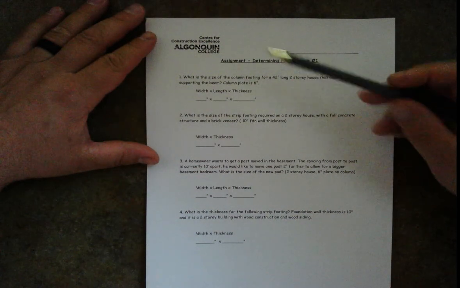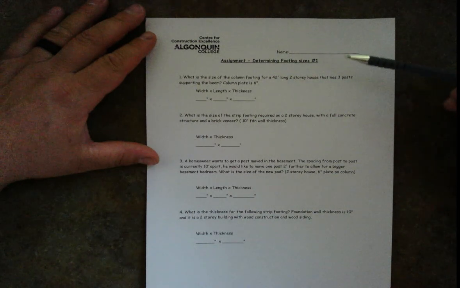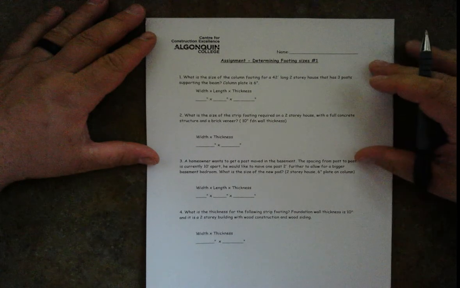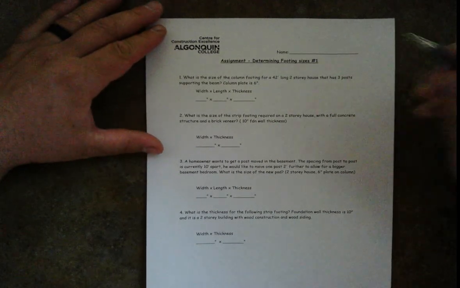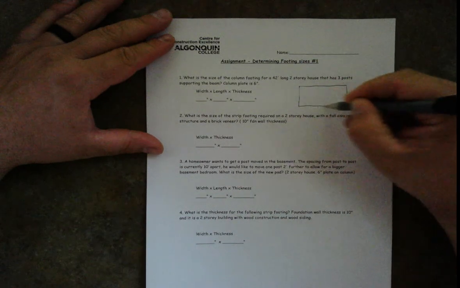So what is the size of a column footing for a 42-foot long 2-story house that has 3 posts supporting the beam? Column plate is 6 inches. So basically a little sketch there might help us to get through that.